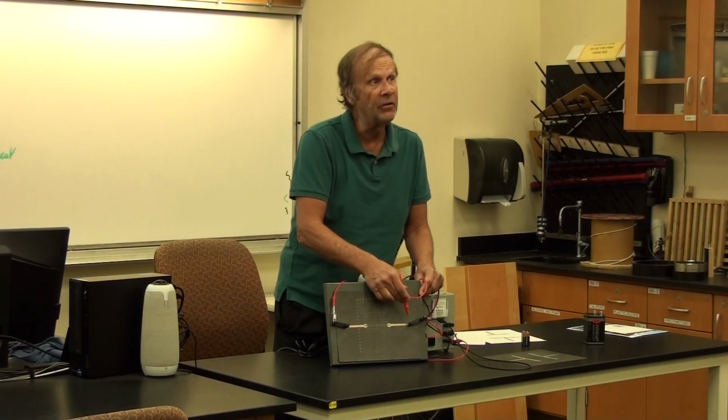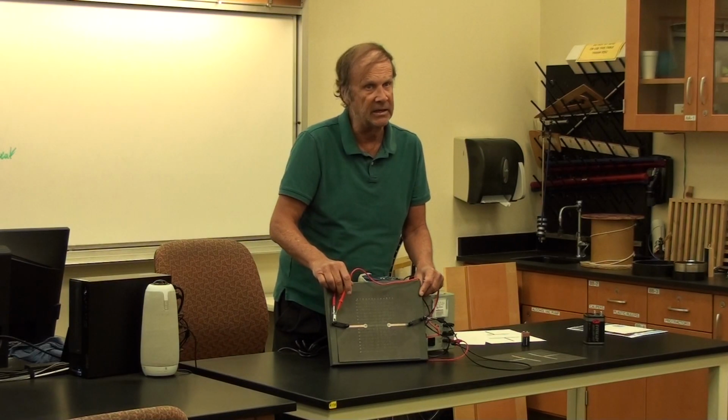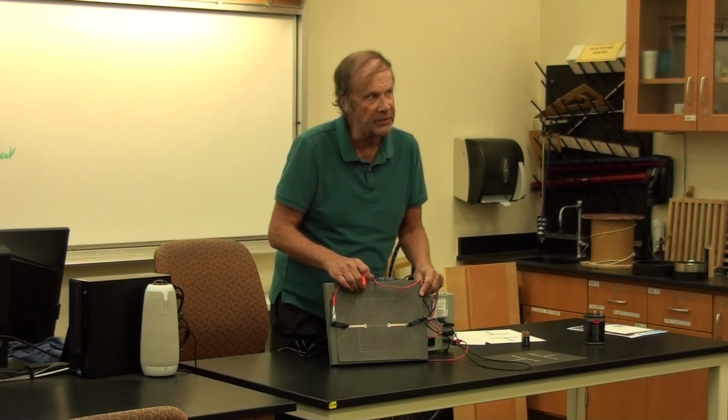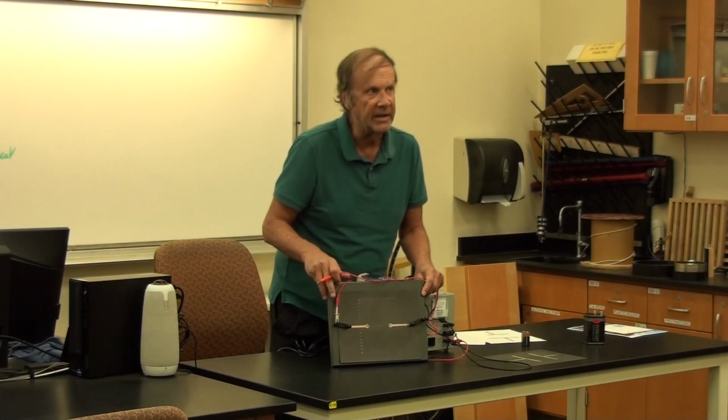But we can lose voltage anywhere where there's a flaky connection. And we've got flaky connections in this lab. As a matter of fact, you want to be careful that you don't bump this thing as you are taking your measurements.